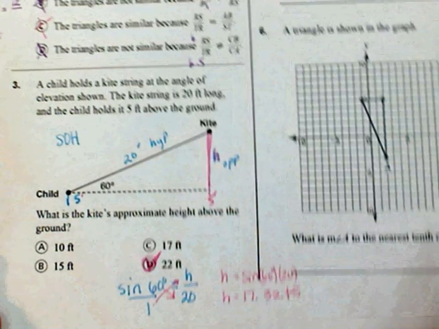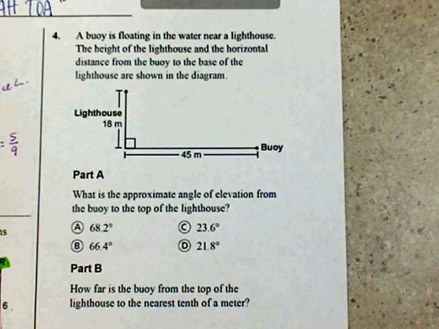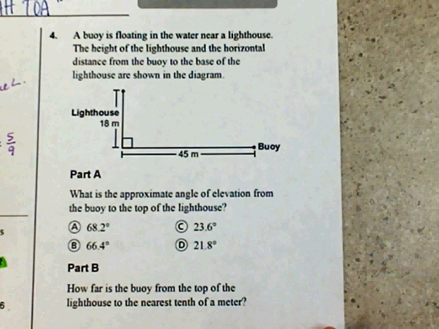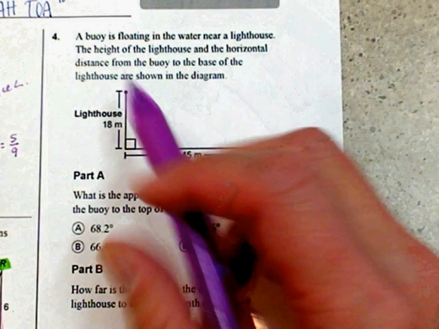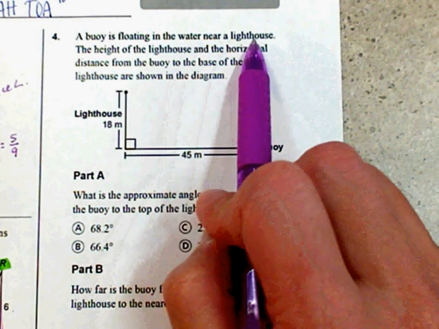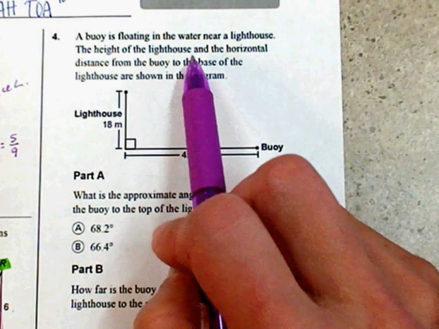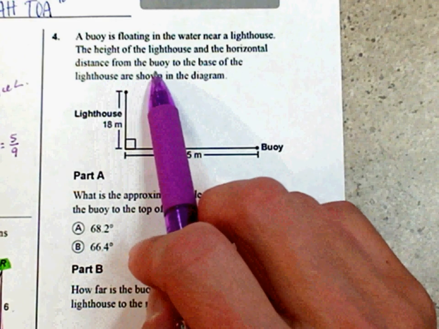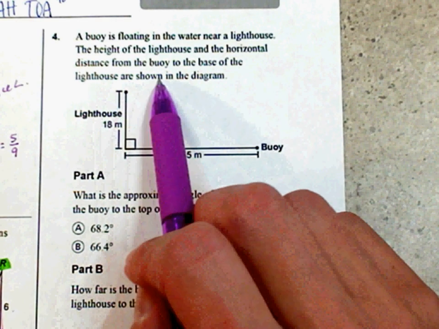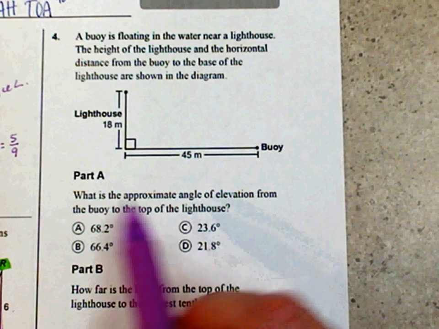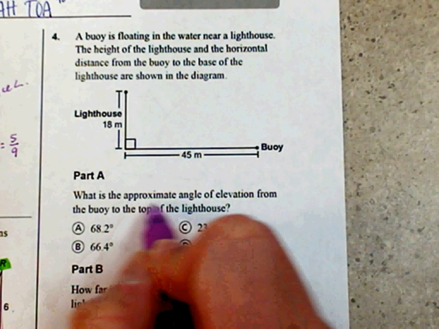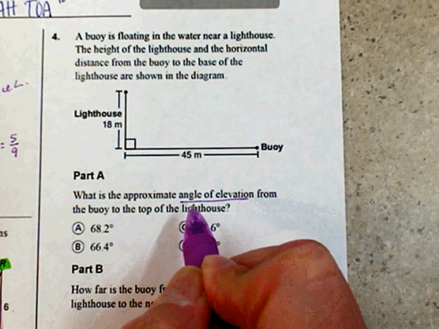All right, let's look at number 4. Here we go. And there's 2 parts to number 4. Let's look at the first part. A buoy is floating in the water near a lighthouse. So here's your lighthouse. The height of the lighthouse and the horizontal distance from the buoy to the base of the lighthouse are shown in the diagram. Part A. What is the approximate angle of elevation from the buoy to the top of the lighthouse?